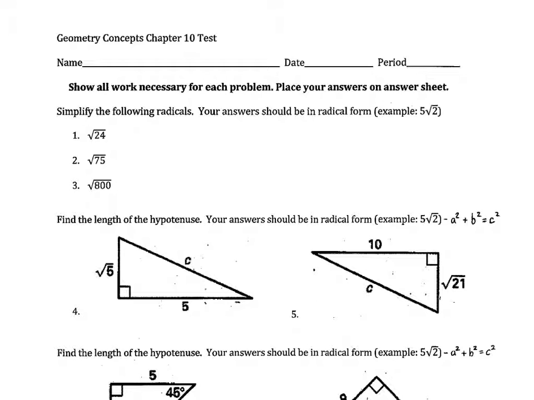Let's figure out, let's see here, here's our pointer. I think we'll use this pointer today.